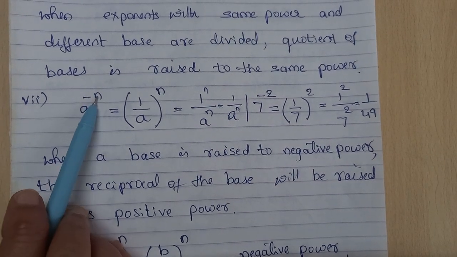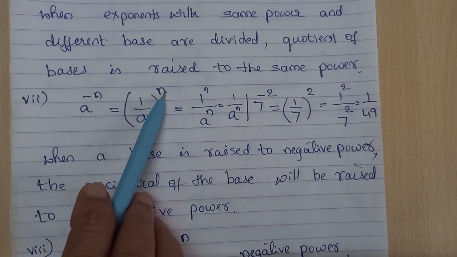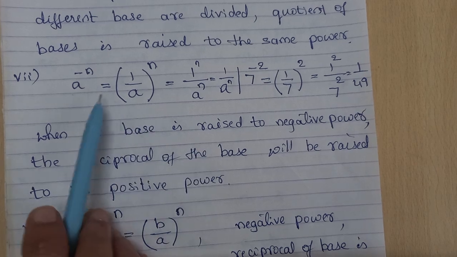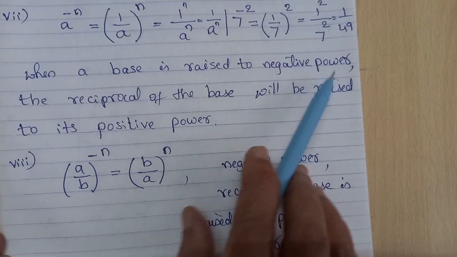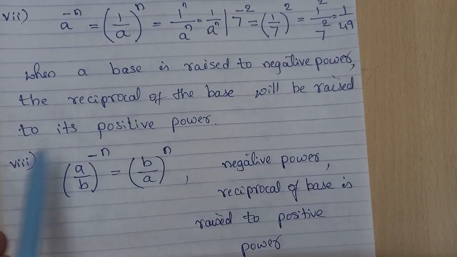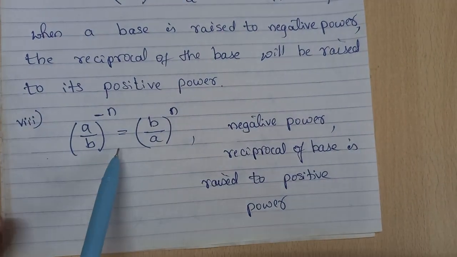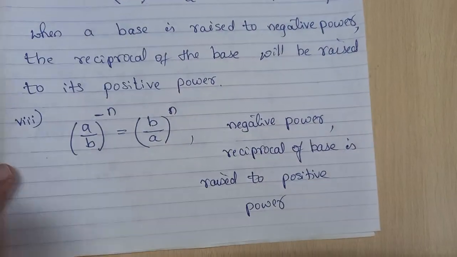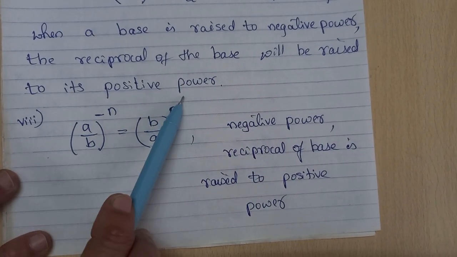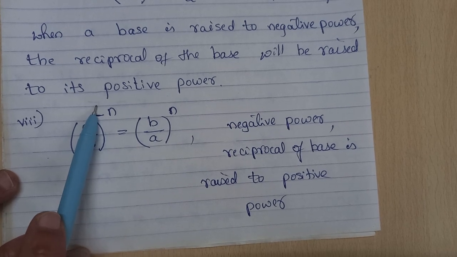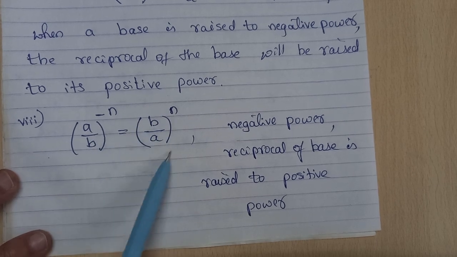If you have a negative power, then the reciprocal of the base is taken and the power becomes positive. It is 1 upon a raised to n. When a base is raised to a negative power, the reciprocal of the base will be raised to its positive power. Then the eighth one, the same. It is the next step of the seventh law. a upon b whole raised to minus n will be b upon a raised to plus n. The negative power will be changed to positive power and the base is changed to its reciprocal.